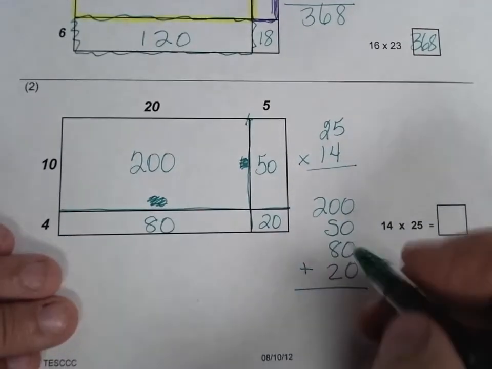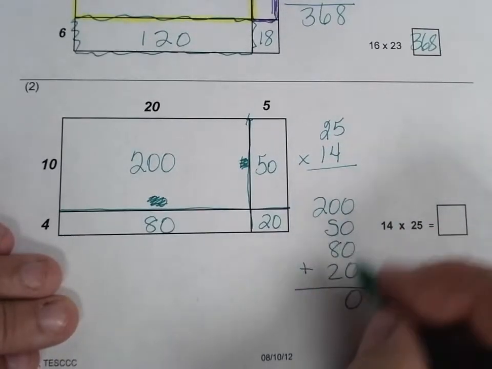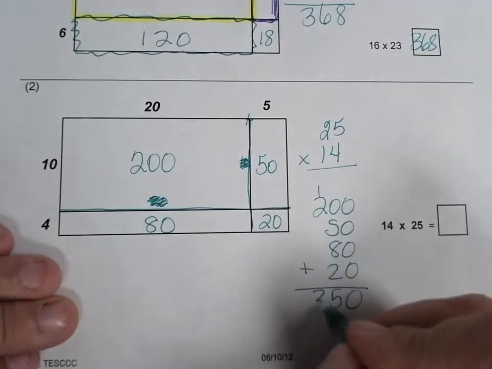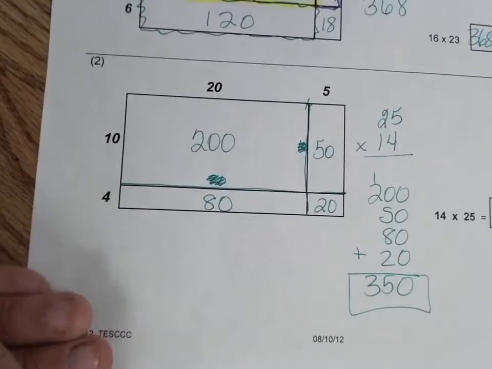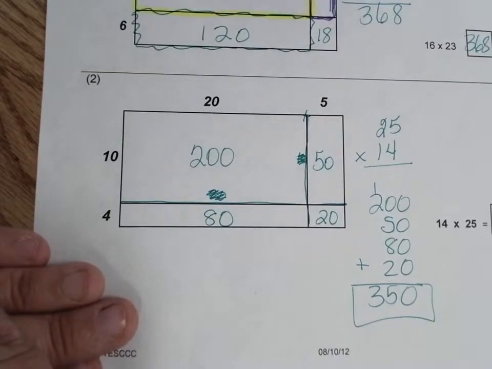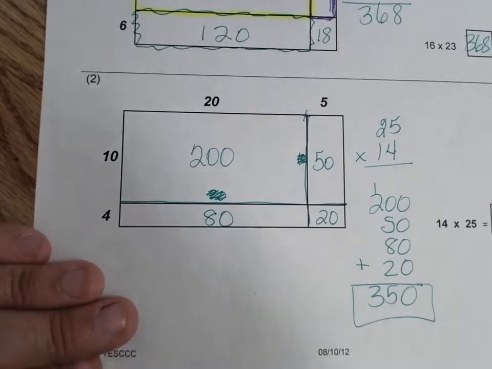Find the total. So our product is 350. That is how you would use an area model to represent the product of a two-digit number.